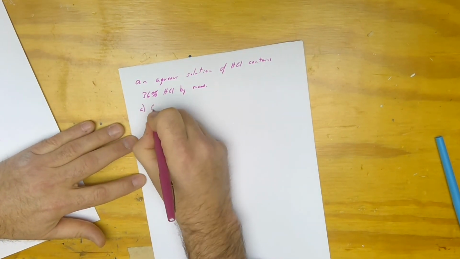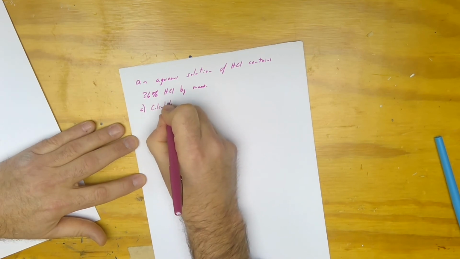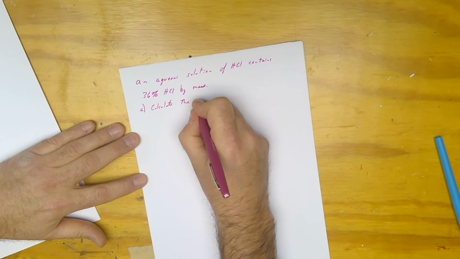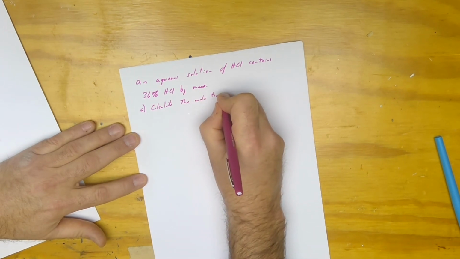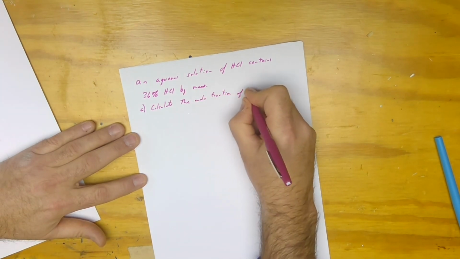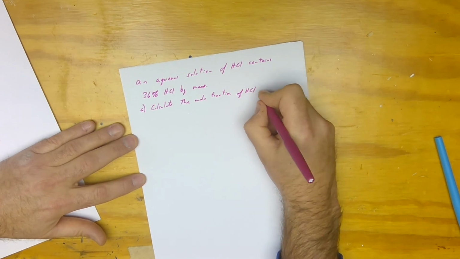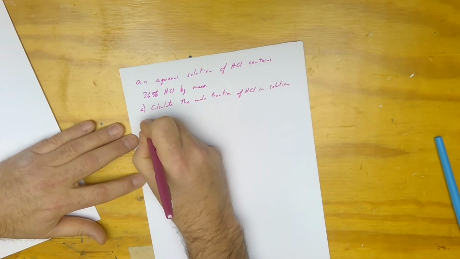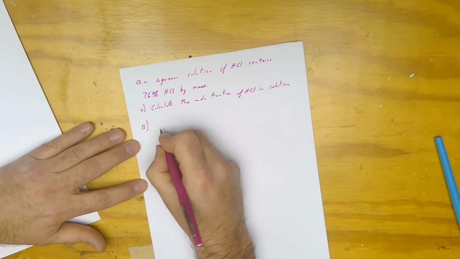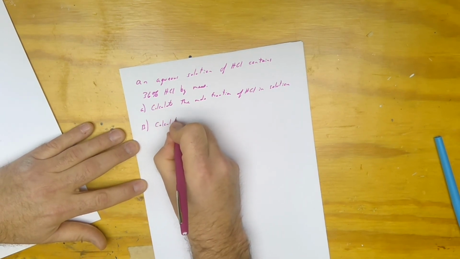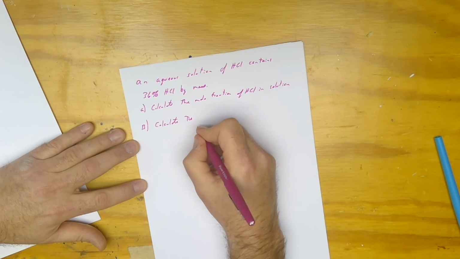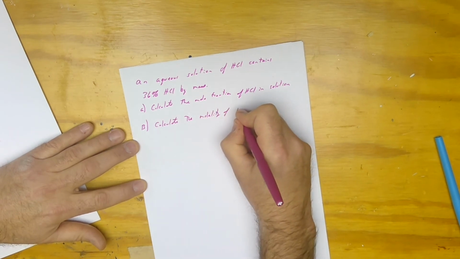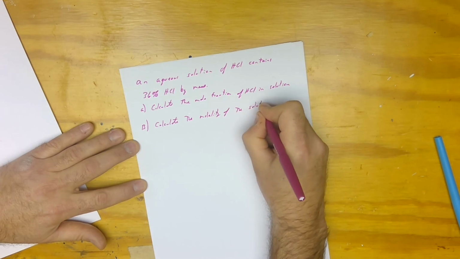A, calculate the mole fraction of HCl in solution. And B, let's calculate the molality of the solution.